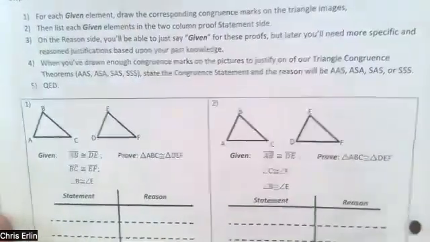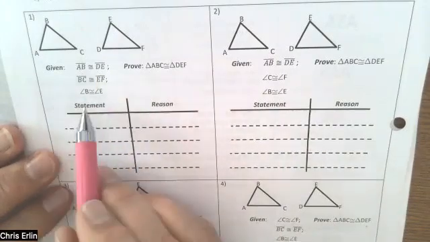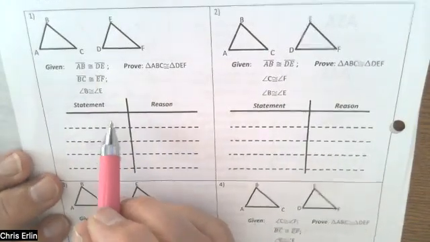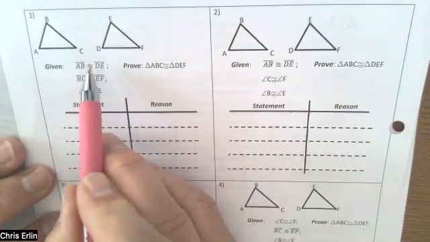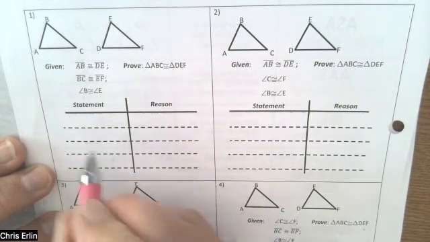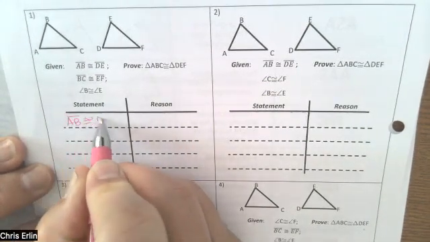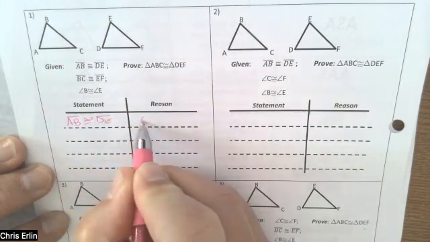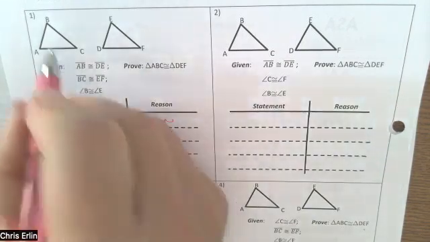So let's write some proofs. And I'm going to start you off pretty darn easy. I'm giving you some information here. And what I'd like to suggest is each time you take one of the given pieces of information, you do two things. In addition to writing it under your statements with the reason given, you come up and you annotate your picture.